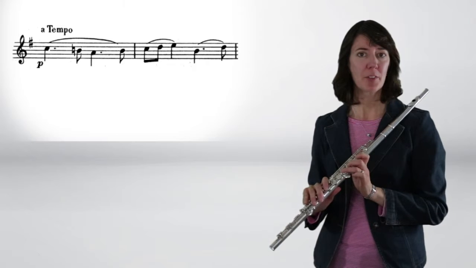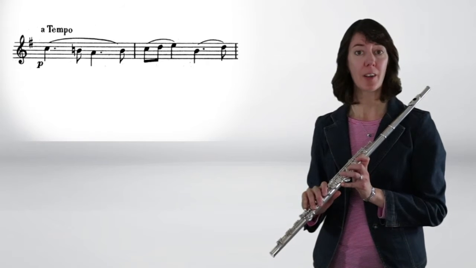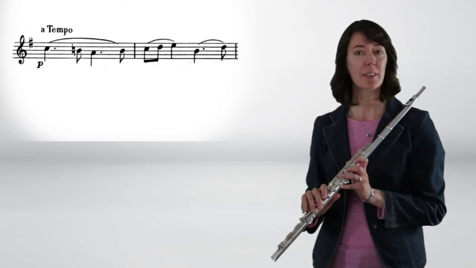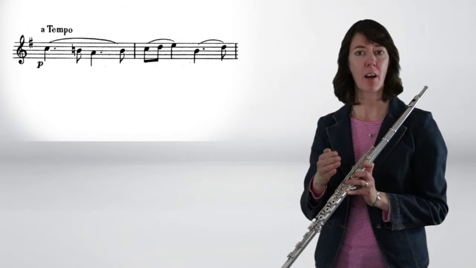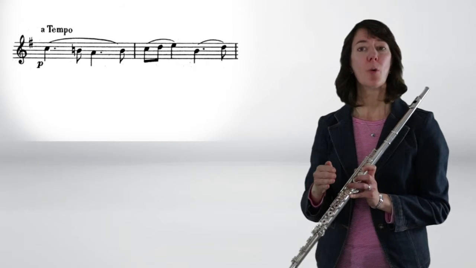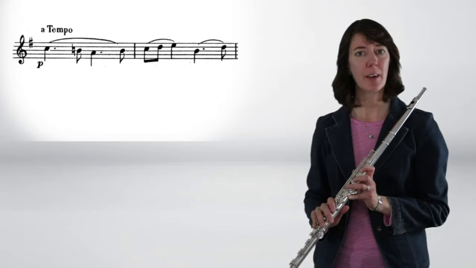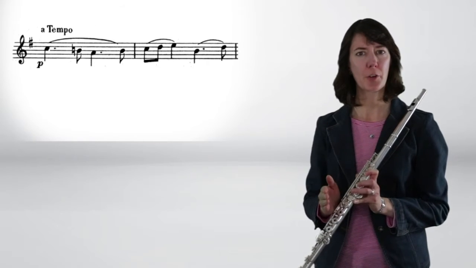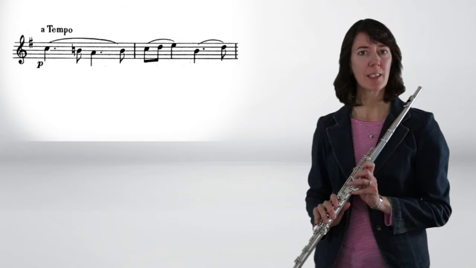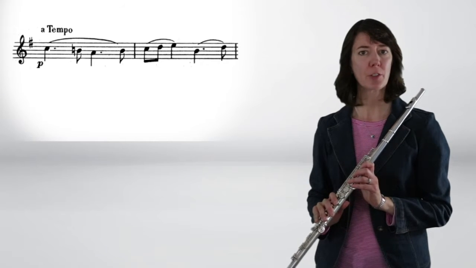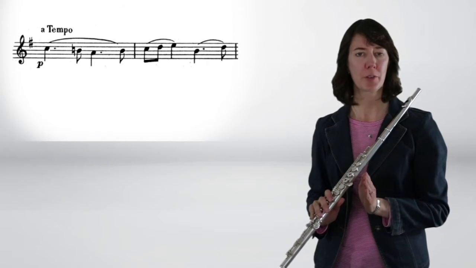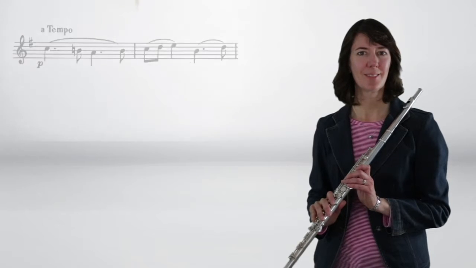A lot of times when people are late in music, it's often because they're late off a dotted note or a tied note or a syncopation. And that's often because they can't feel the strong beat. Practicing in this way helps make sure you do feel where the strong beats are.